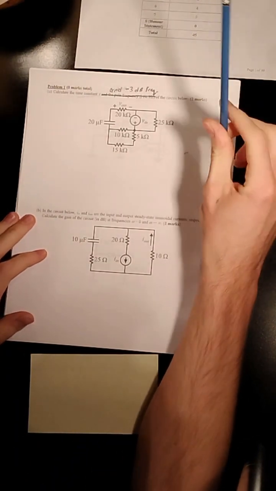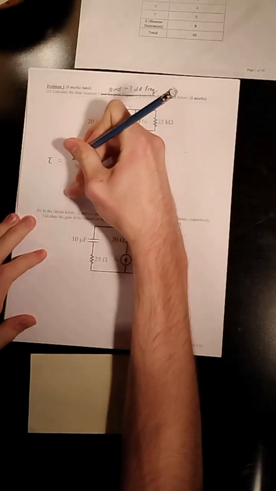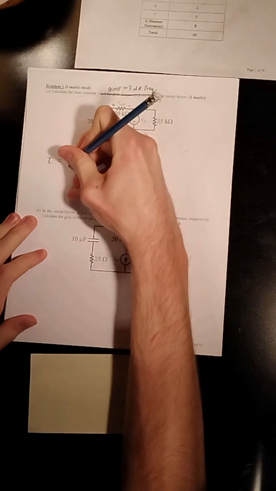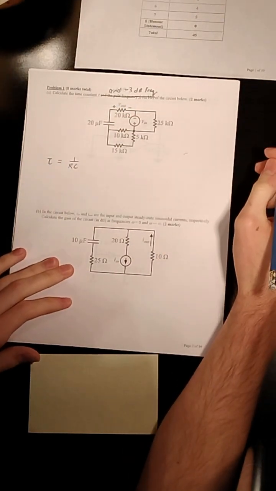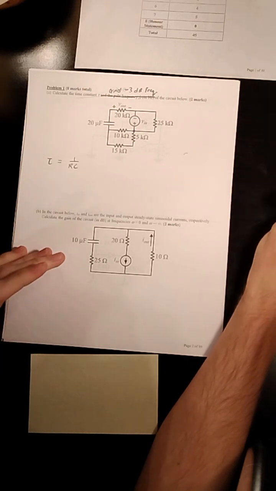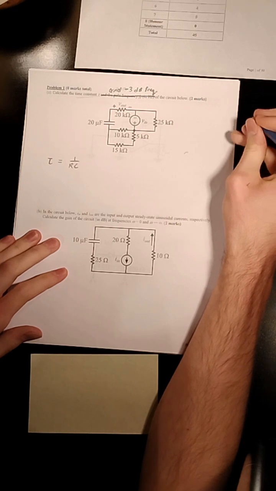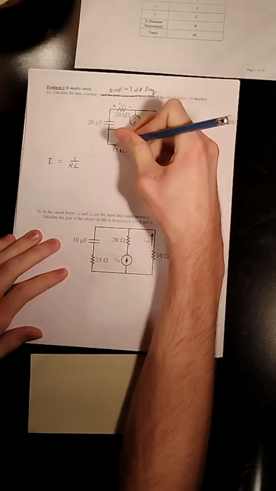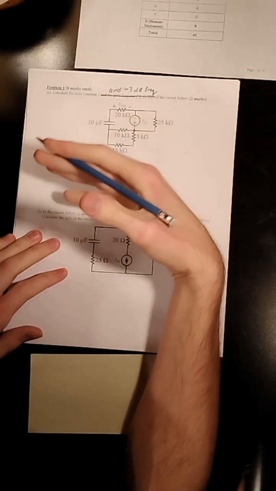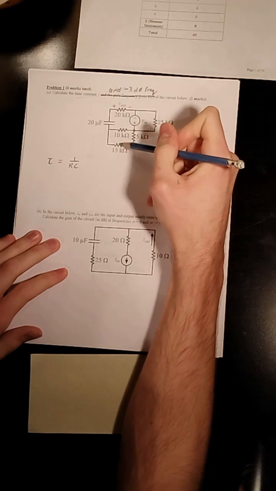So what do we have? We have that tau is equal to 1 over RC if we can express the circuit as an RC circuit. So let's try to do that. What I can say for sure is that the 5 kilo ohm and 15 kilo ohm are in series, so their effective resistance is 20 kilo ohms, and this together is in parallel with a 10 kilo ohm resistor.